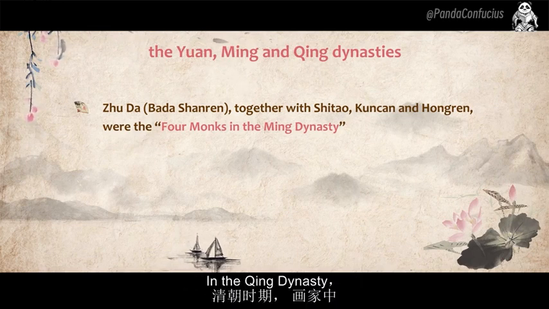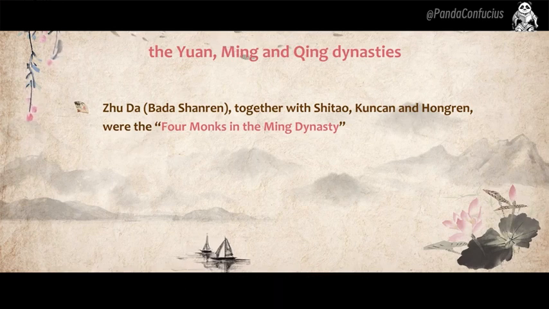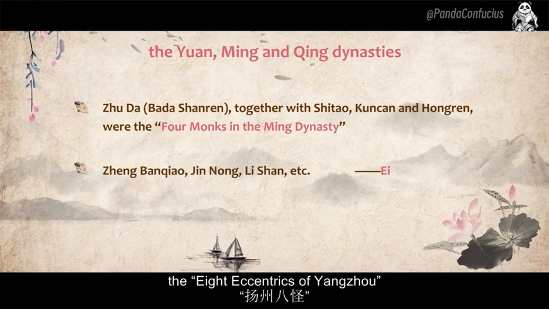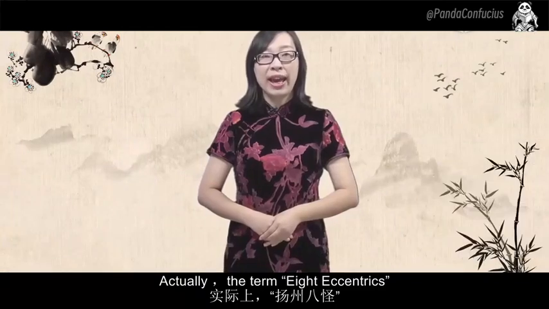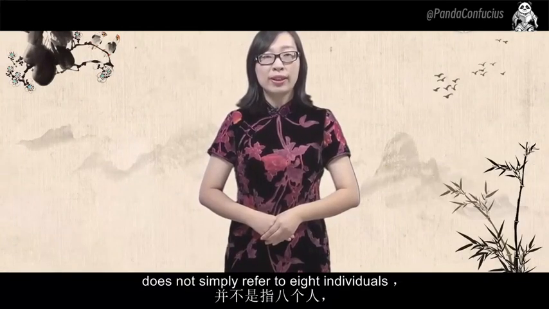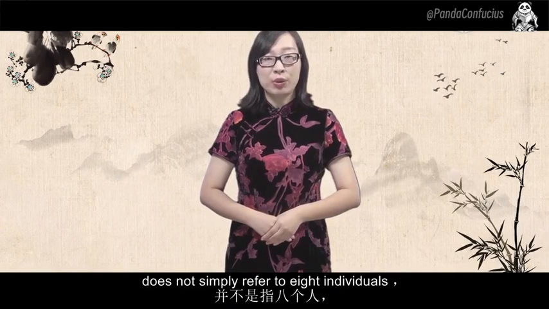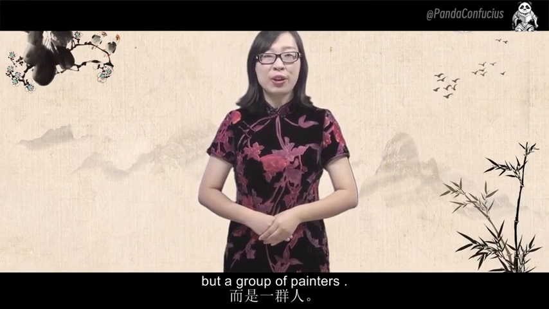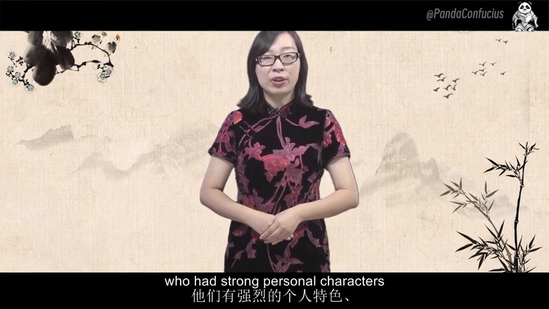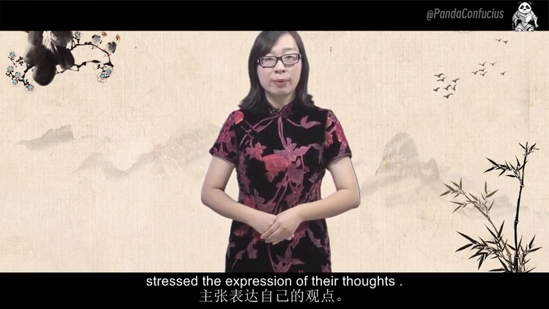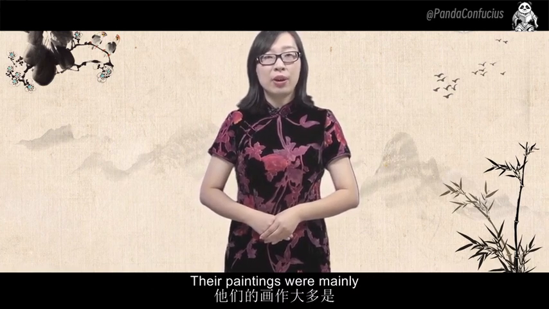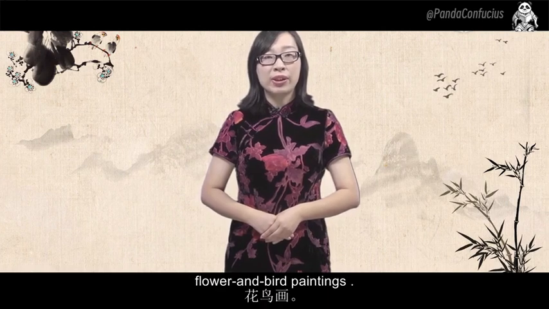In the Qing dynasty, the most famous painters were the 8 Eccentrics of Yangzhou, including Zheng Banqiao, Jin Nong, Li Shan, etc. Actually, the term 8 Eccentrics does not simply refer to 8 individuals, but a group of painters who had strong personal characters, adopted grotesque styles, and stressed the expression of their thoughts. Their paintings were mainly flower and bird paintings.